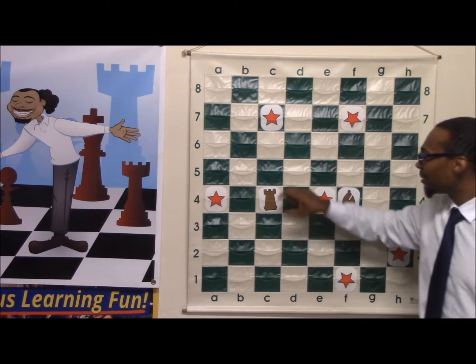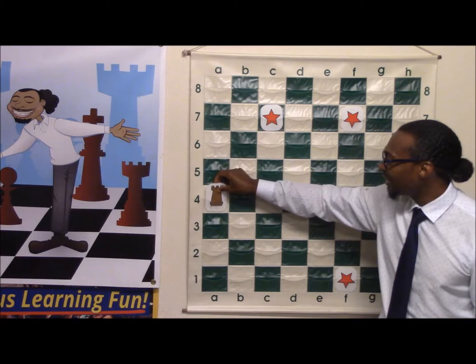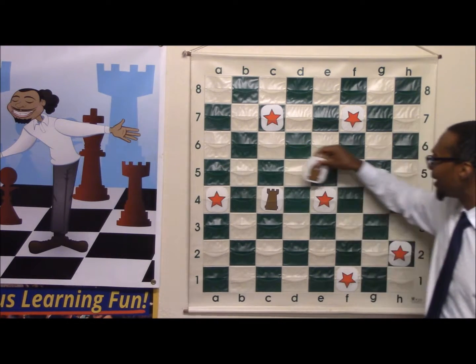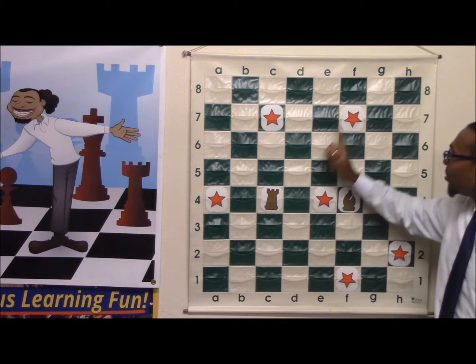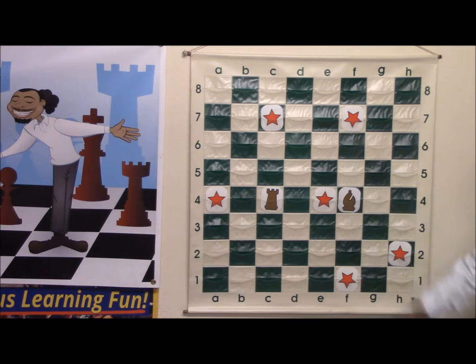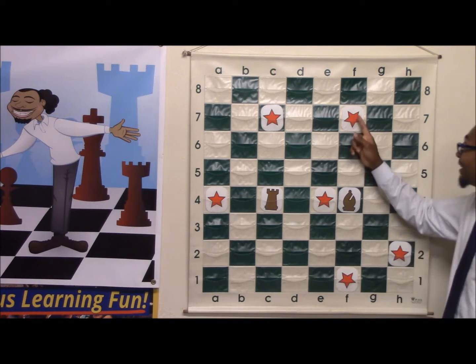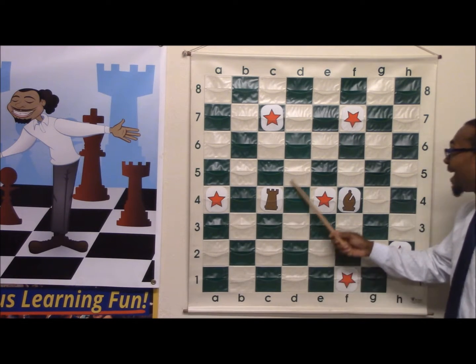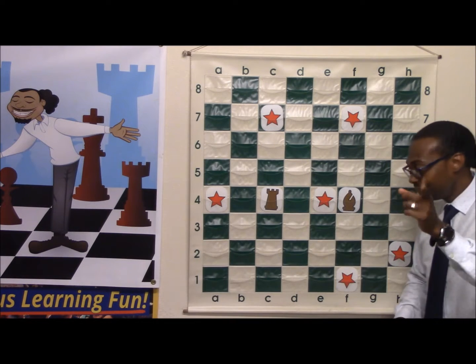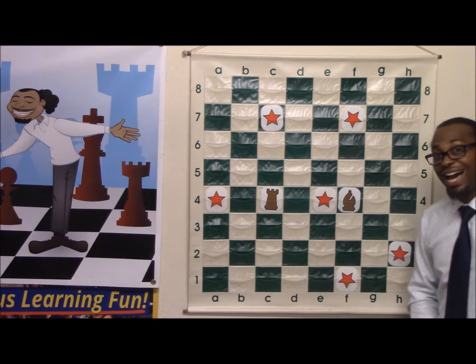Let's look at these other stars. Yes, the rook can move to the side and capture that star, but the bishop cannot jump over these stars. If he doesn't move to the side, he cannot do that. Let's look at this star. Who's attacking this star? I'll wait. Who's attacking this star? The answer is nobody. This star is not under attack. The rook cannot move diagonal. The bishop does not move straight up. This star is not in danger.